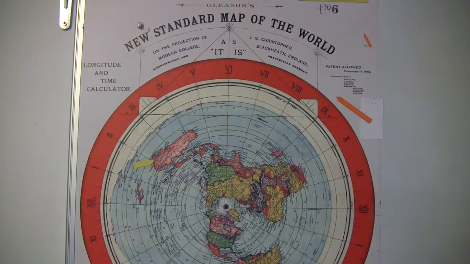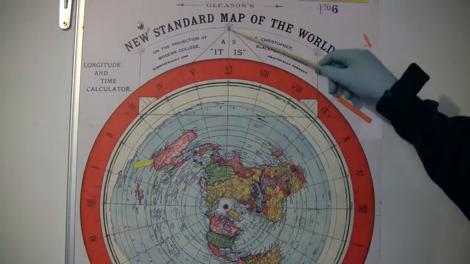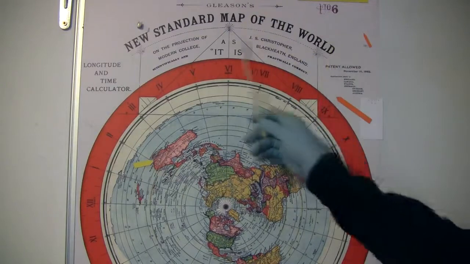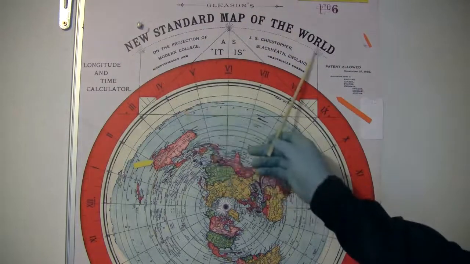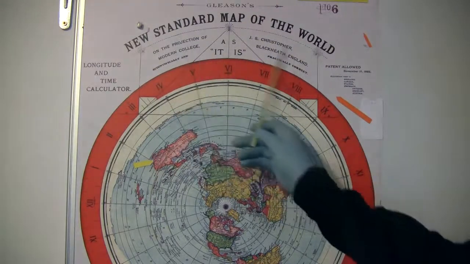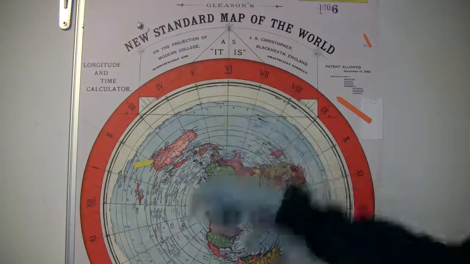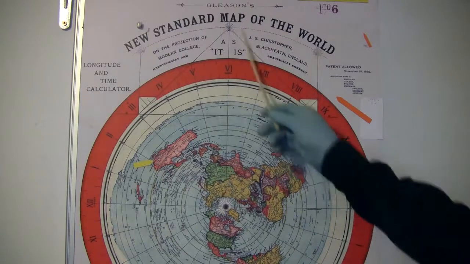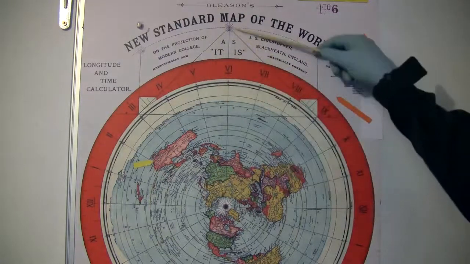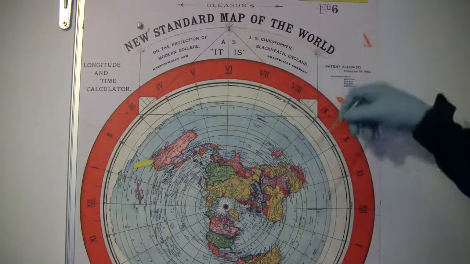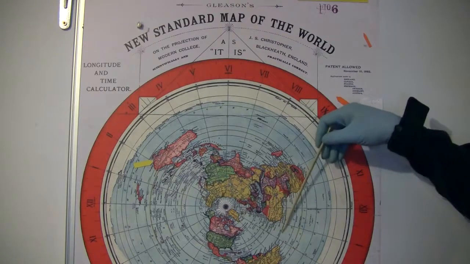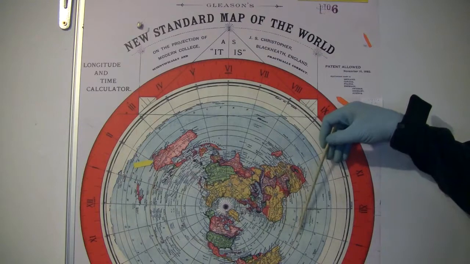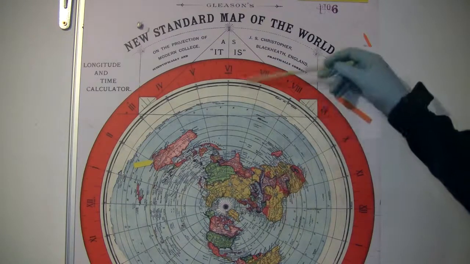The Gleason's map is showing us that the sun rises from the east, and during the seasons it moves between the north and the south, between the Tropic of Cancer and the Tropic of Capricorn. This is the equator, the middle. The equator, Tropic of Cancer and the Tropic of Capricorn, and this is the equator.